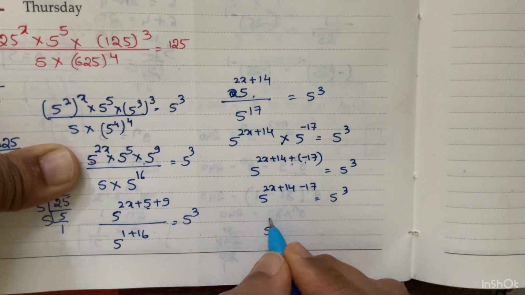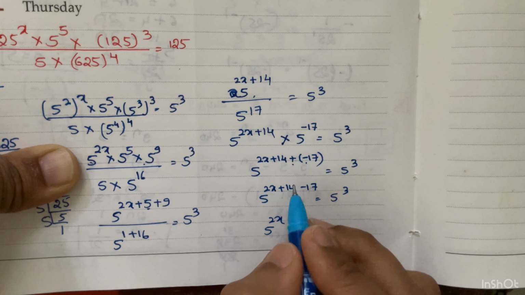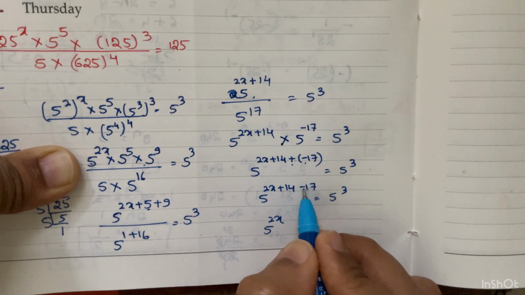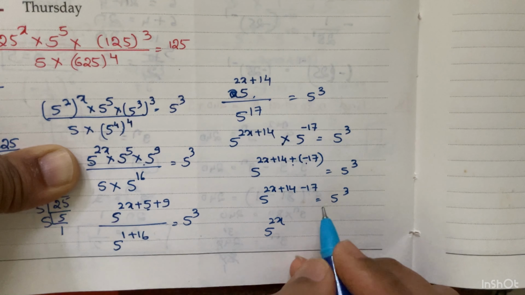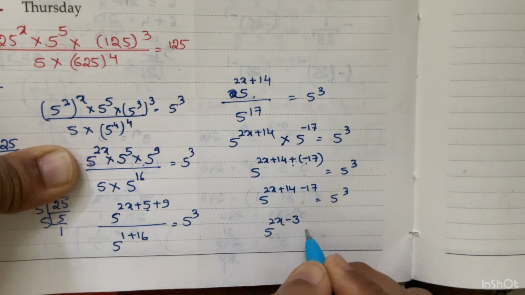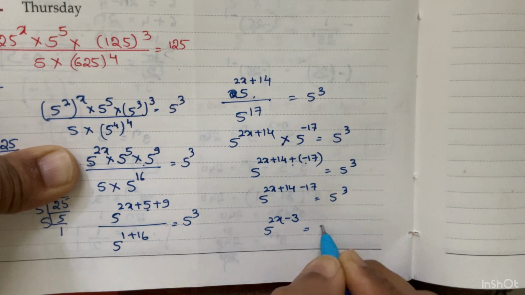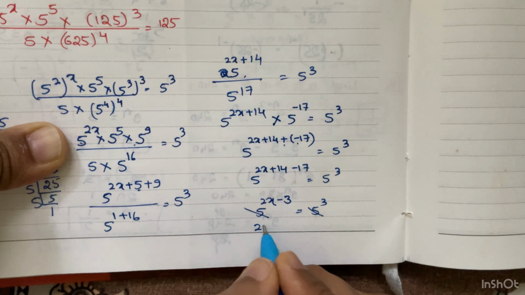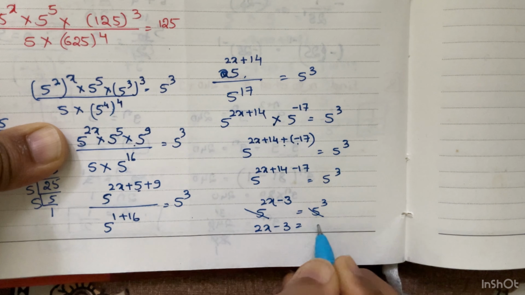Now 5 raised to the power 2x, here one is plus and here is minus, unlike signs, so we need to subtract. So after subtraction I'll get 3, and the bigger number carries the negative sign, which is equal to 5 raised to the power 3. Now both bases are same, so we can cancel. Now 2x minus 3 is equal to 3.